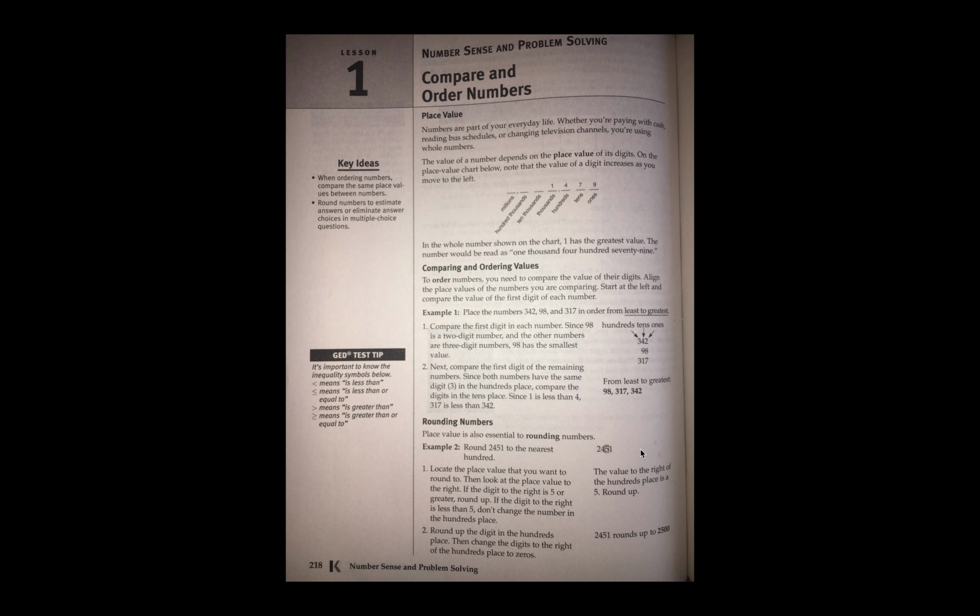Rounding numbers is pretty simple, but sometimes it can take people a little while to get the concept. So I'll give you another example. If they said round to the nearest tens, then we would look at the 5, which is in the tens place.